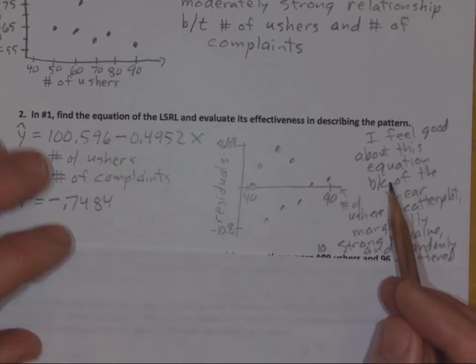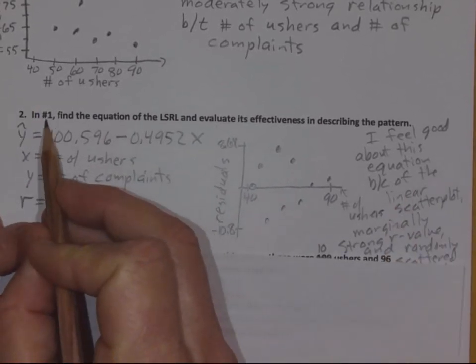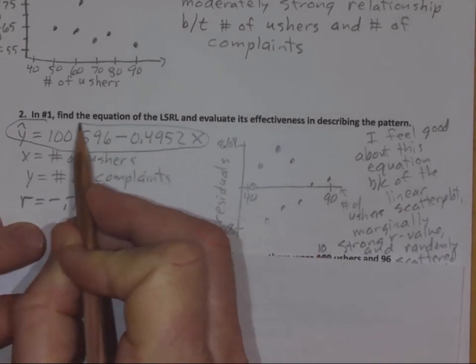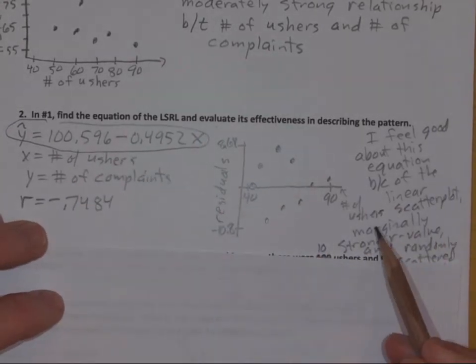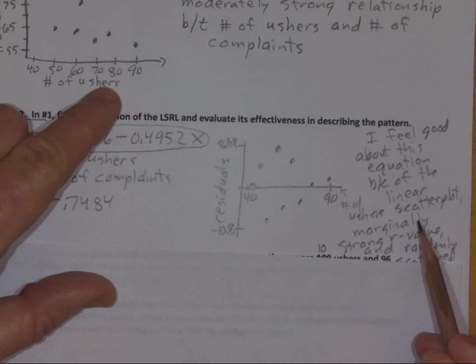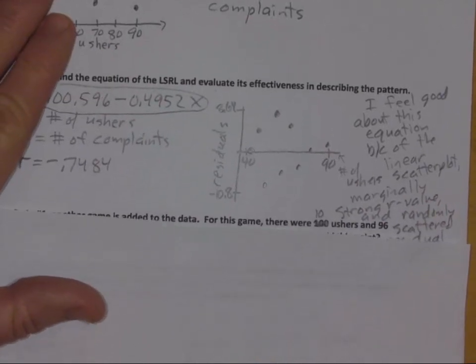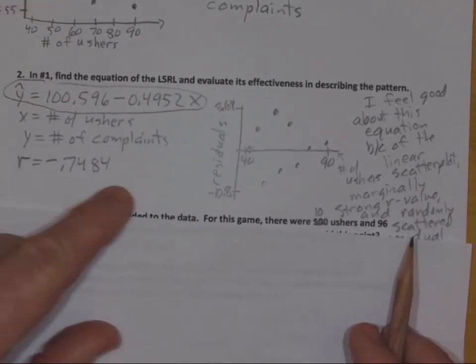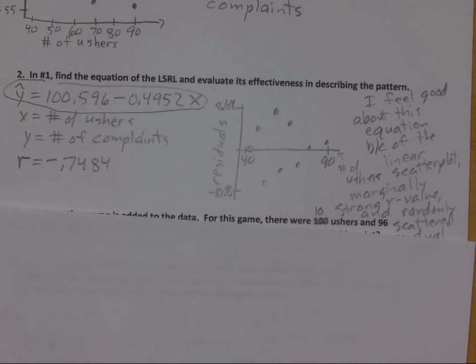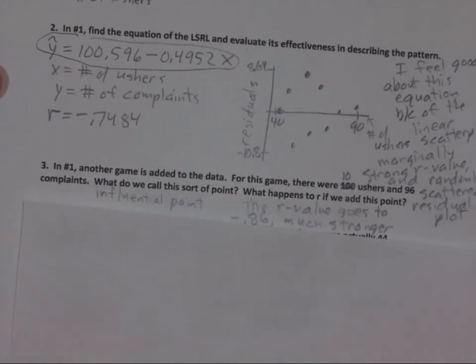I feel good about using that as a predictor because of the linear scatter plot, the marginally strong R value, and the randomly scattered residual plot. This one is a bit of a borderline case because negative 0.748 is kind of borderline, kind of marginally strong. So anyway, that's how you do that.